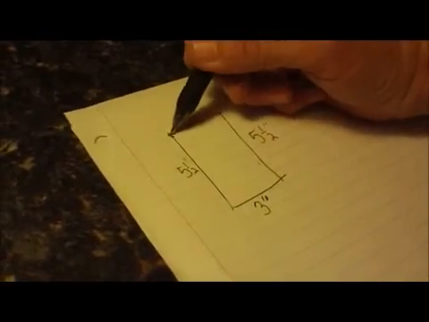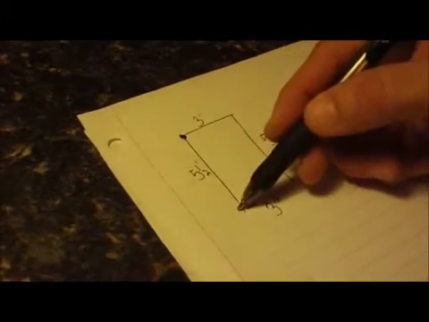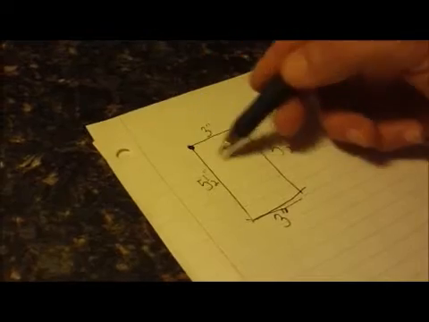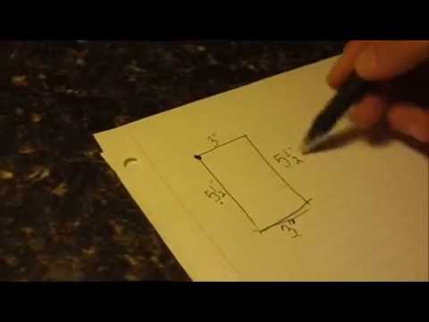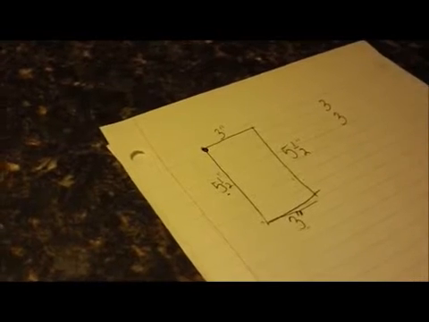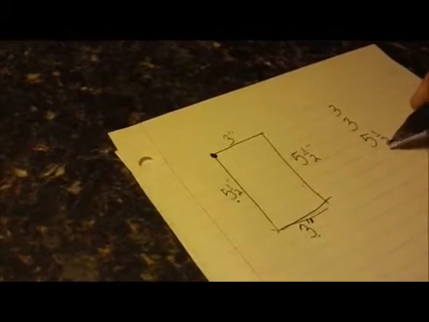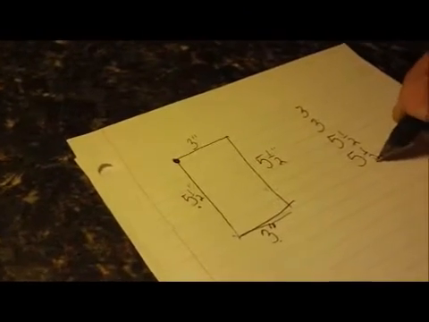So the next step is to remember, perimeter is when we start at one point, measure down the side, each side all the way back to where we started. So we need to add up all 4 of these lengths. So we've got 3 inches plus 3 inches plus 5.5 plus 5.5.